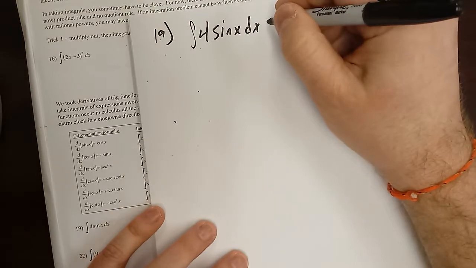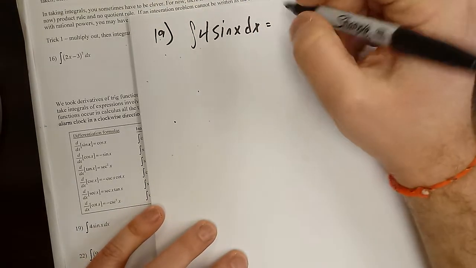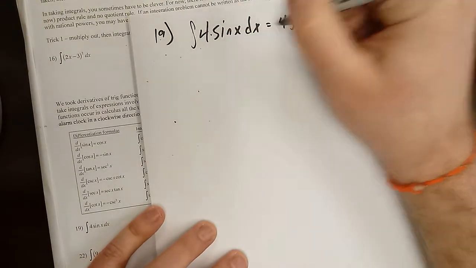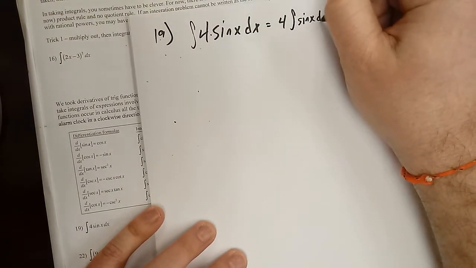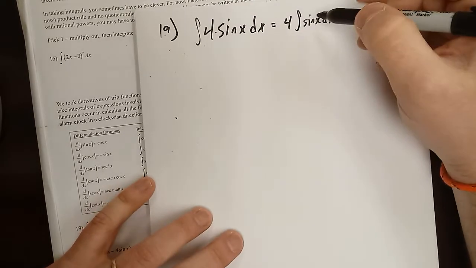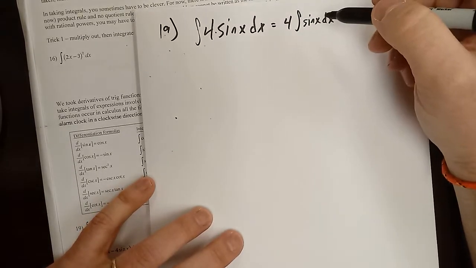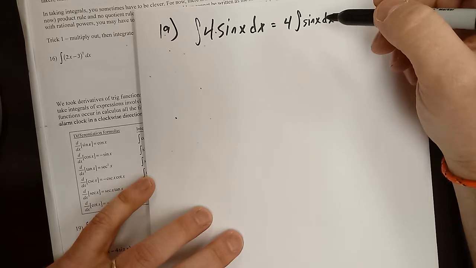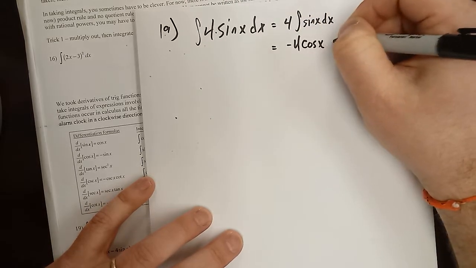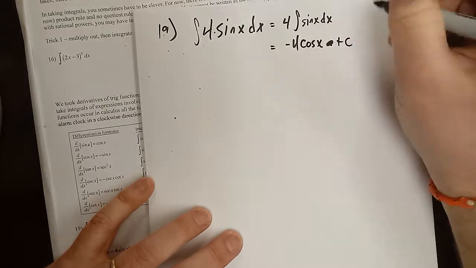So what I'm going to do for this, before I take the integral, is pull the 4 out. It's a constant times an integrable function. So 4 sine x. Well, the antiderivative of sine is just negative cosine. So I can say this is negative 4 cosine x plus c.